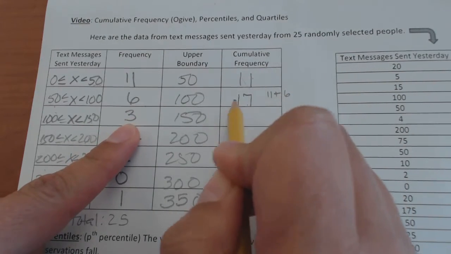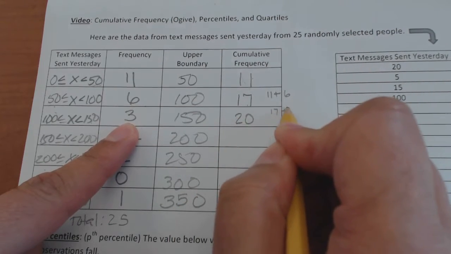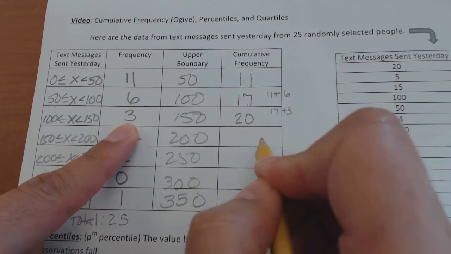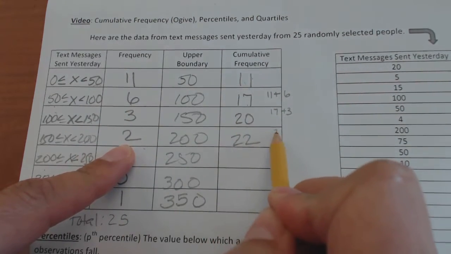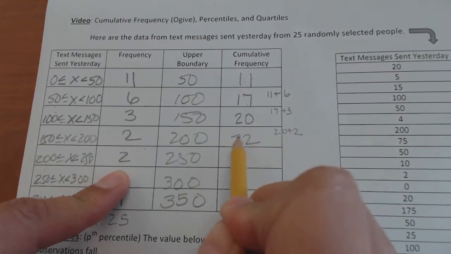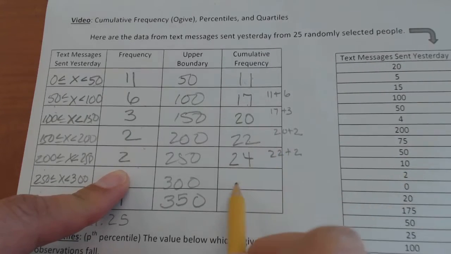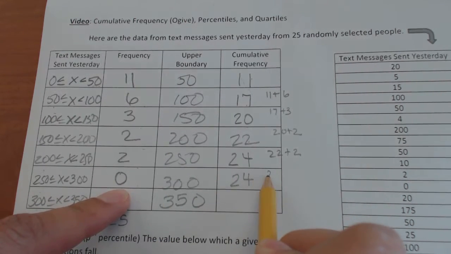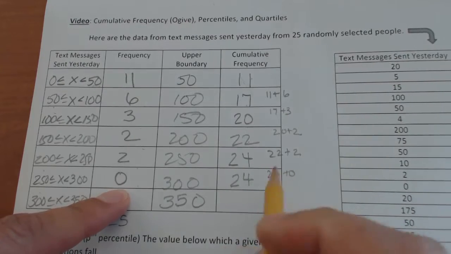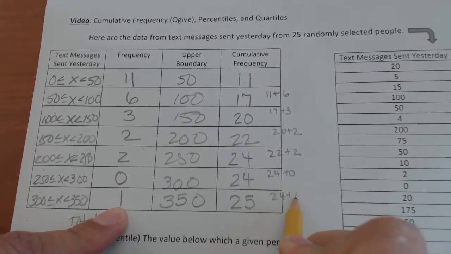Then we go to the next one, 17 plus 3, which is 20. I got that by adding on, accumulating that next frequency. 20 plus 2, 22. 22 plus 2, 24. There is no number in this class, so it's just going to stay 24, which is 24 plus 0. And then accumulating the last one, 25, because 24 plus 1.